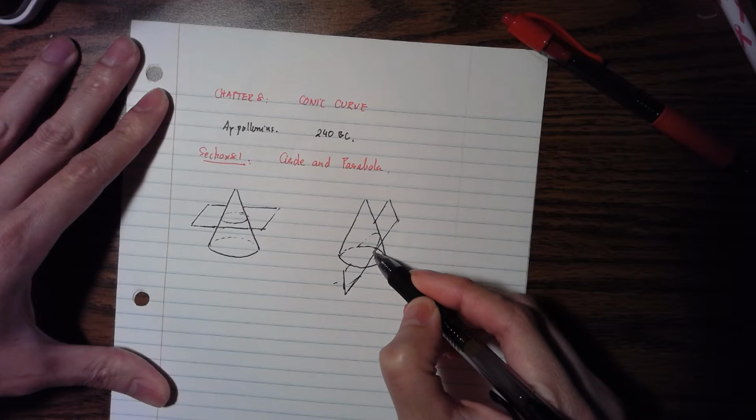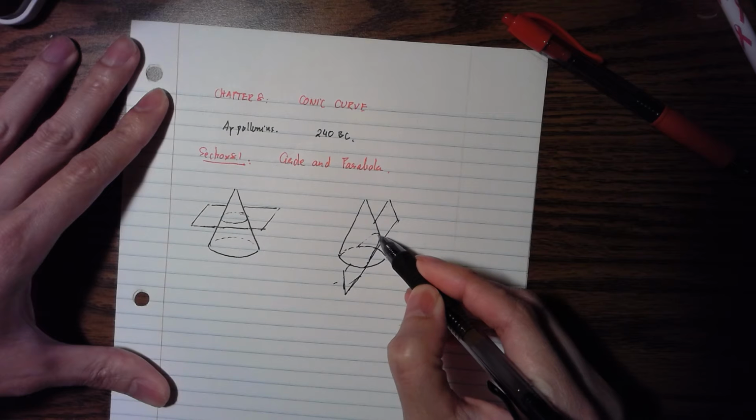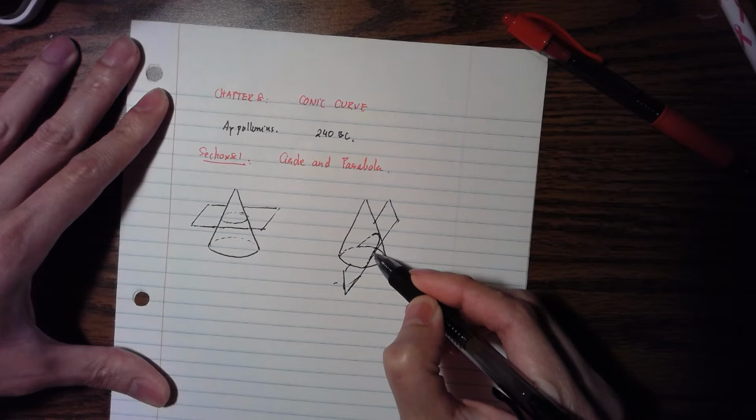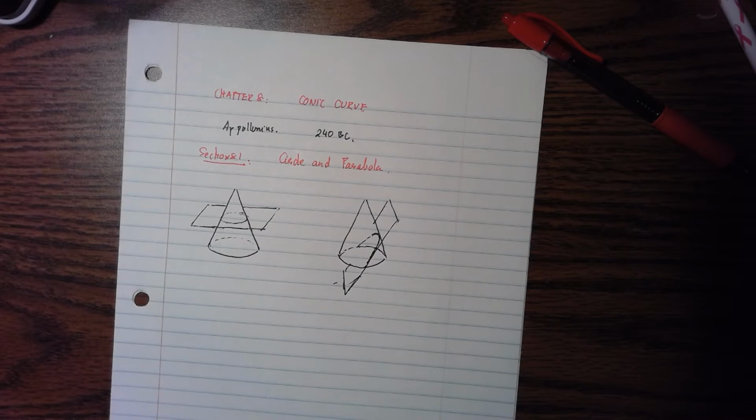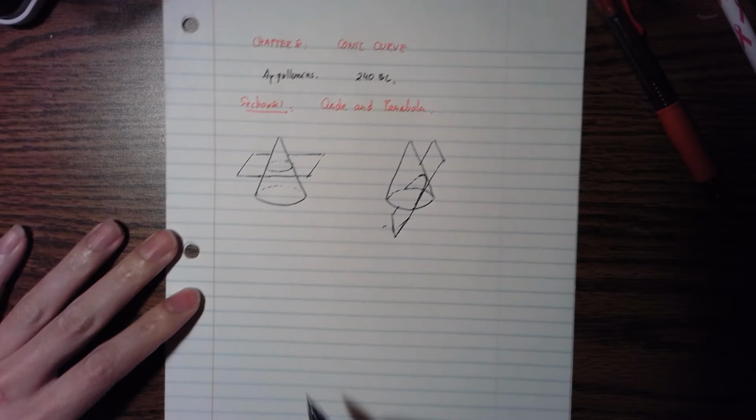Here you go, the parabola curve. Something like that. I will be drawing two more pictures when we talk about the ellipse and the hyperbola.